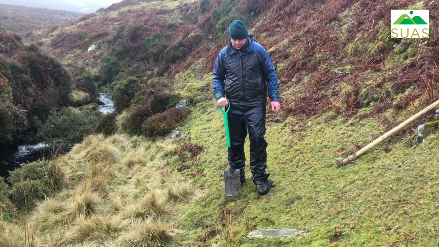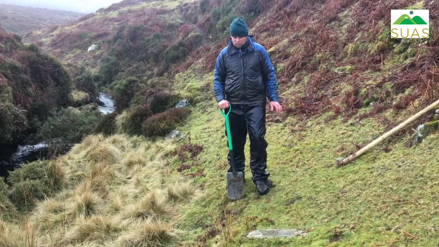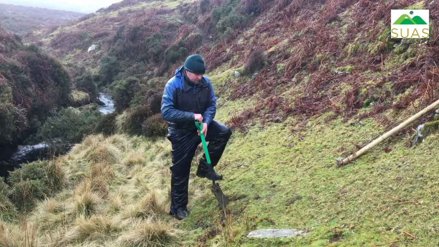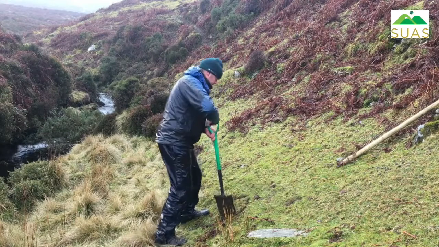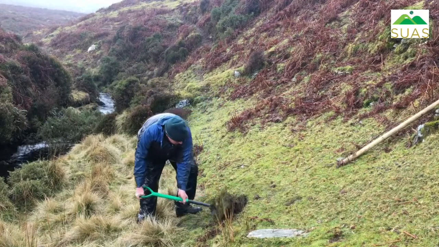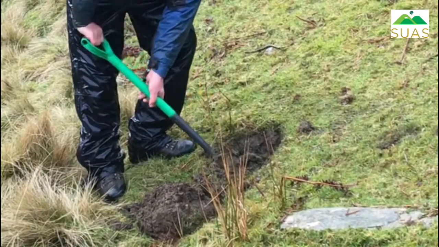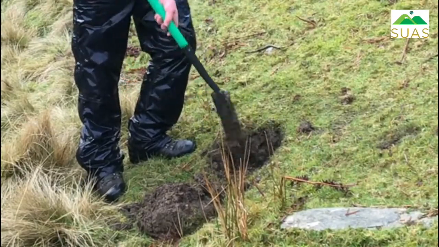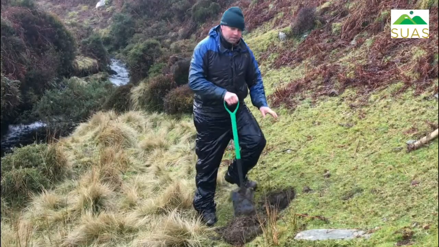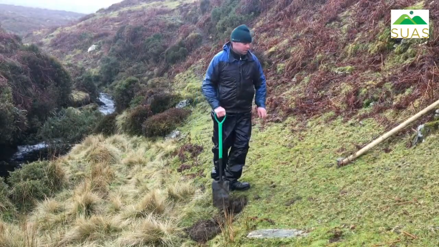For tree planting, in the SUAS project, we're recommending a pit planting method. So pit planting, you actually dig a hole or a small pit for the tree, like I'm doing here. You find your spot, and you dig out a hole. Just leave the sod on the side, and then the soil in the hole, you want to loosen up, just mix it up a bit, loosen it up nicely, so there's lots of air in there, and nice and loose for the roots to penetrate.